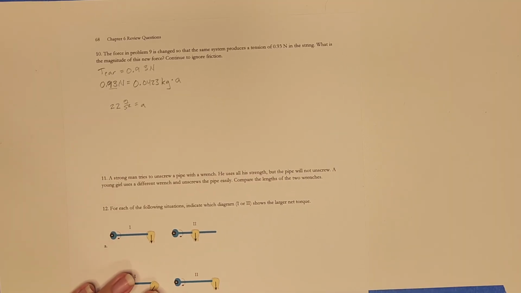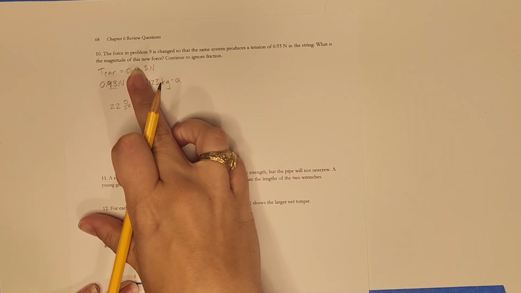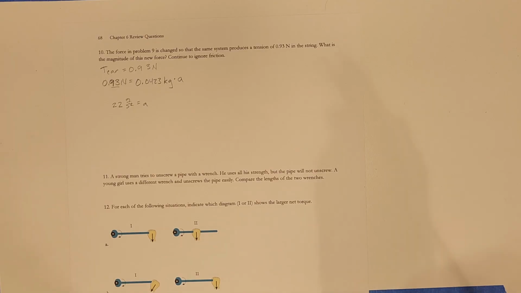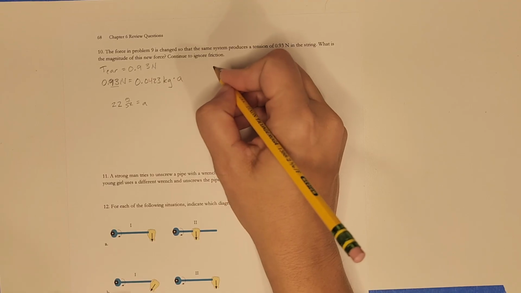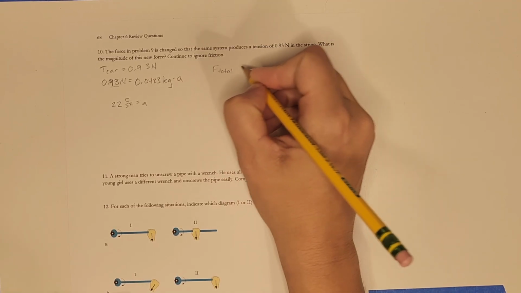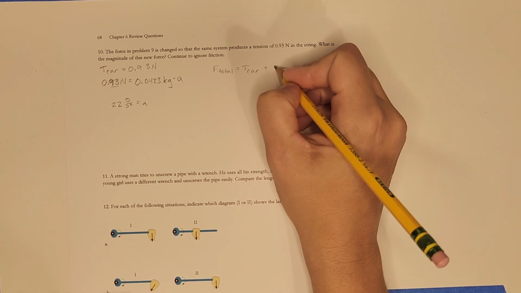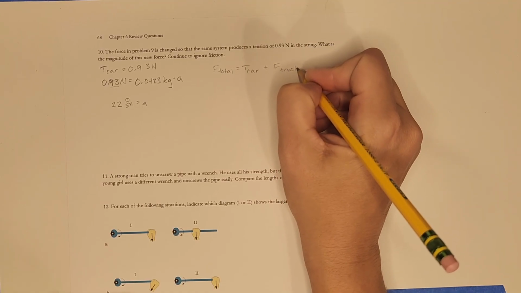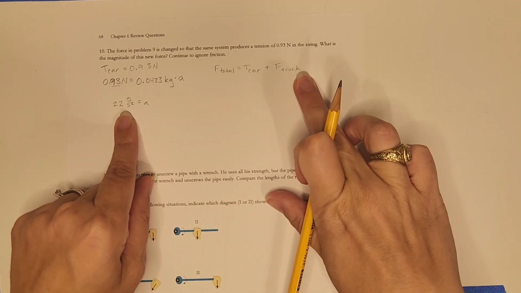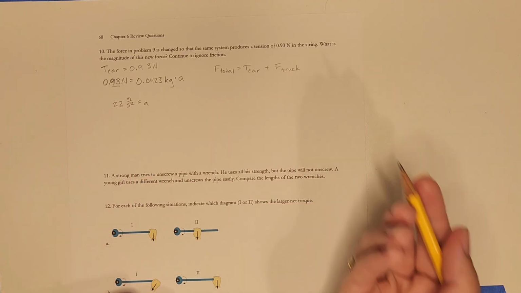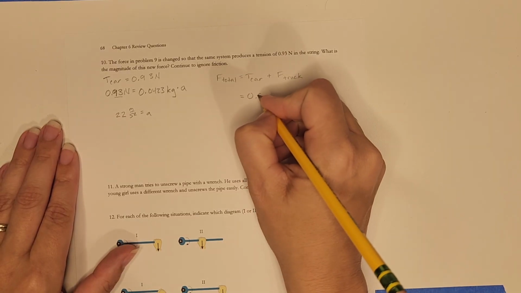But that's not quite what we're asking for. We need the magnitude of this new force. So we're trying to get that F total again. Our F total is going to equal the tension in the car plus that force of the truck, right? Now we were given the tension of the car, but why we needed acceleration is so that we can determine the force of the truck. And so the tension in the car is what we were given, 0.93 newtons.